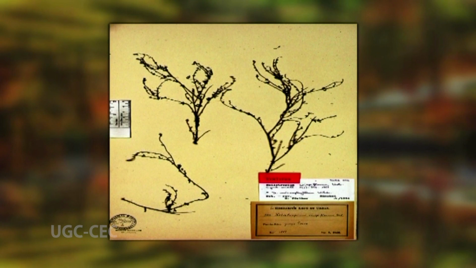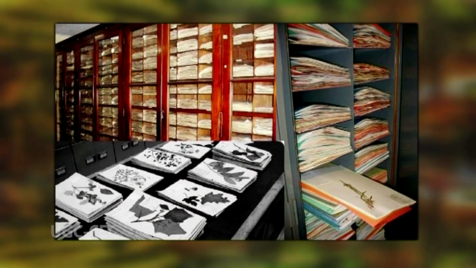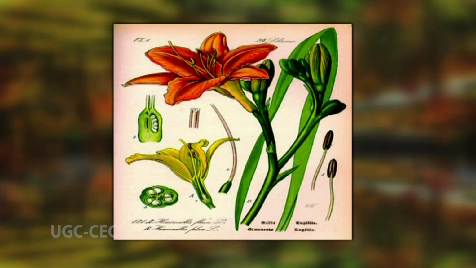A nomenclatural type is generally a specimen, for example, a standard herbarium sheet, a real plant or one or more parts of a plant, or a collection of small plants dead and kept safe in a herbarium. The type need not always be a herbarium specimen sheet or a plant. A detailed drawing, painting, etc. depicting the plant can also act as type for the said taxon.